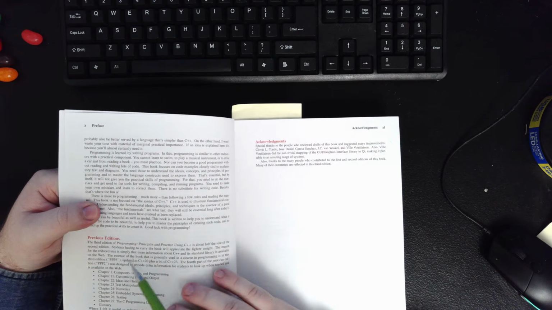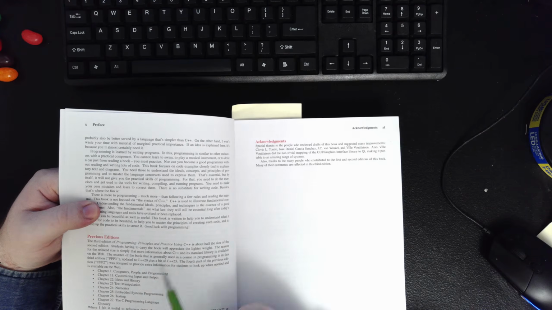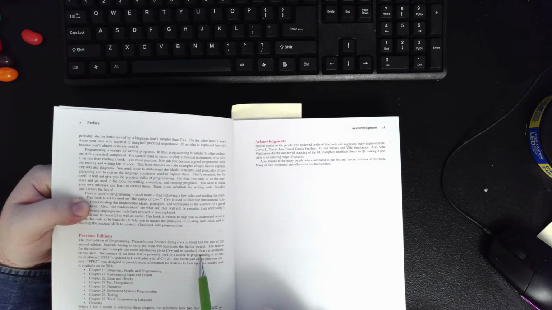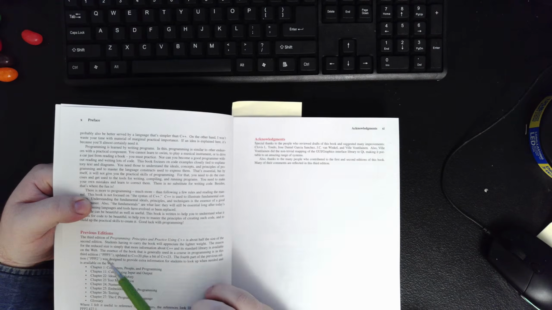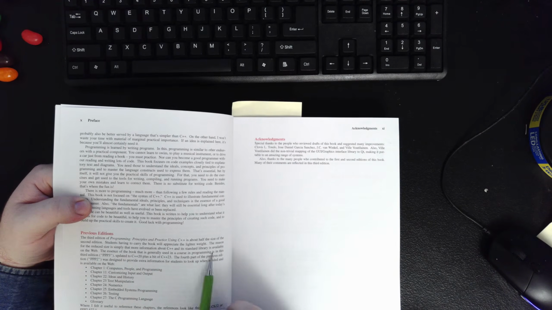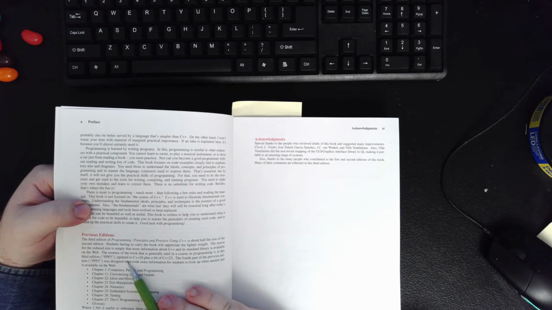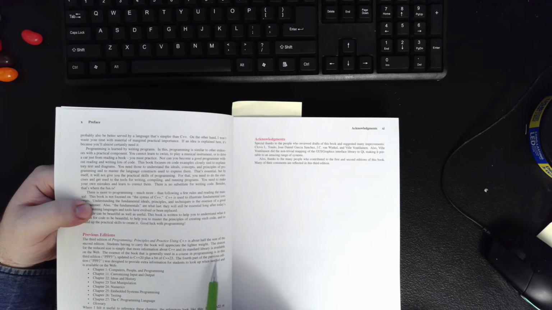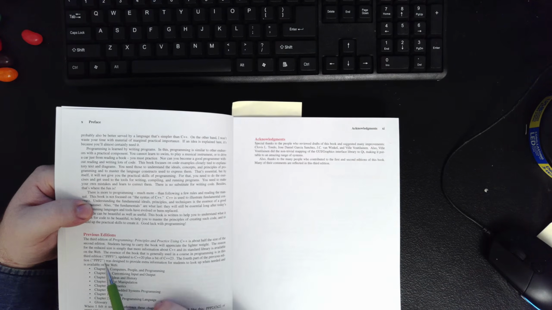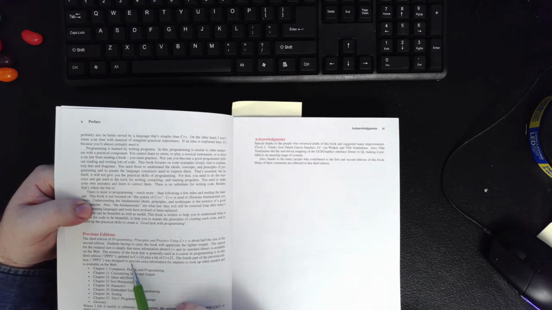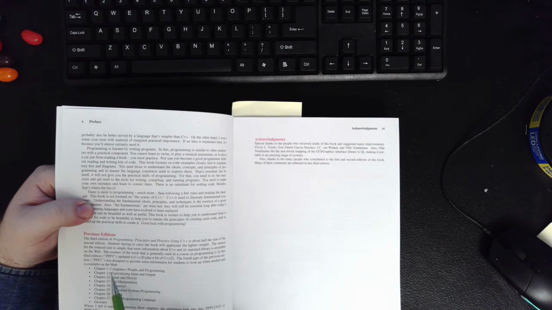The reason for the reduced size is simply that more information about C++ and its standard library is available on the web. The essence of the book that is generally used in a course in programming is in this third edition, PP3, updated to C++20, plus a bit of C++23. The fourth part of the previous edition, PP2, was designed to provide extra information for students to look up when needed, and is also available on the web.